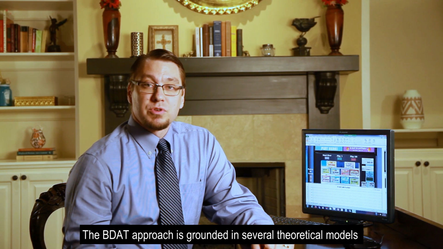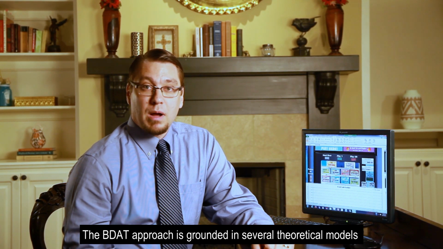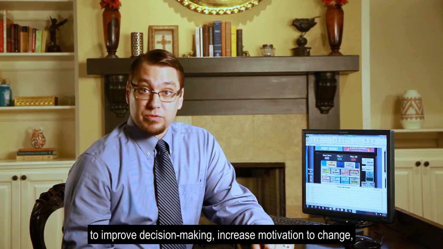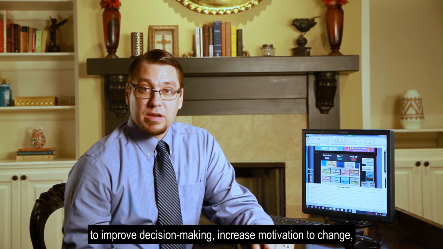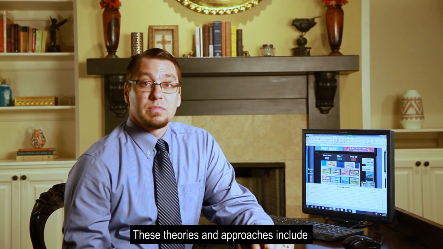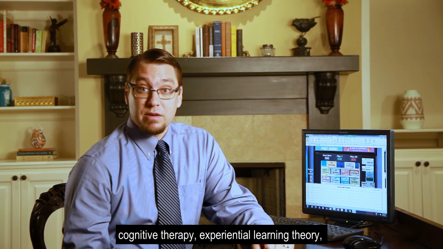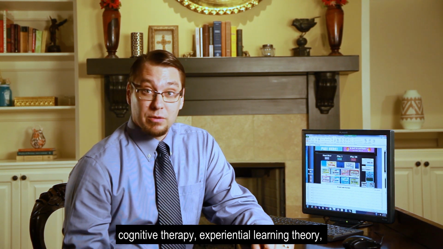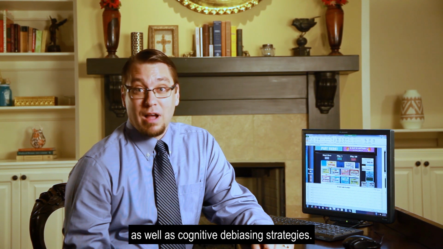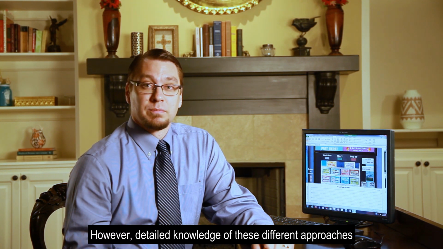The BDAT approach is grounded in several theoretical models and uses elements of multiple treatment approaches to improve decision-making, increase motivation to change, and also reduce urges to gamble. These theories and approaches include cognitive therapy, experiential learning theory, and the use of motivational interviewing principles as well as cognitive debiasing strategies.